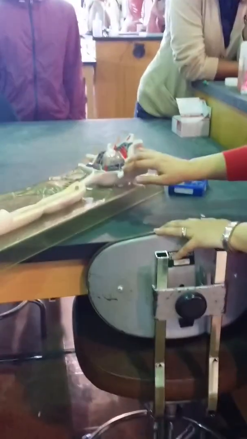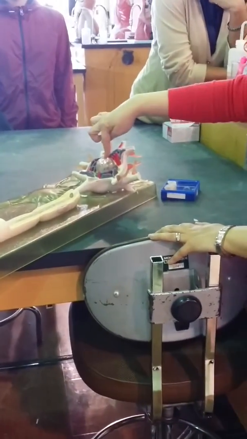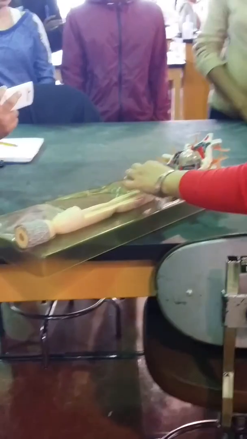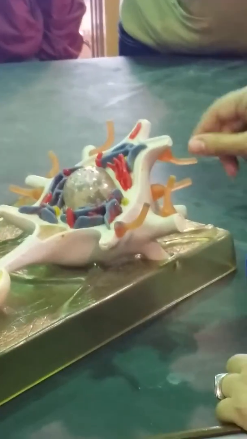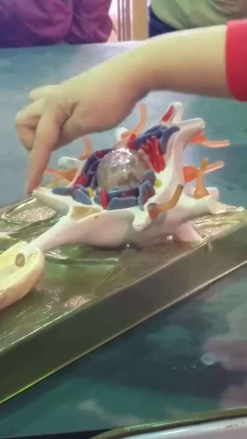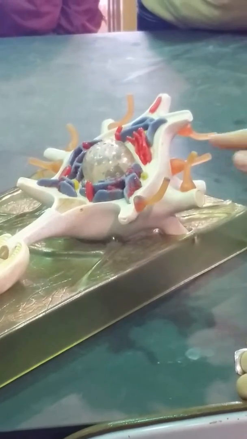We have the cell body. This is the nucleus. This is the axon, all the way. This is the axon, and these are not the plastic things. These ones are dendrites. So these are the dendrites. What are the plastic things that you get?